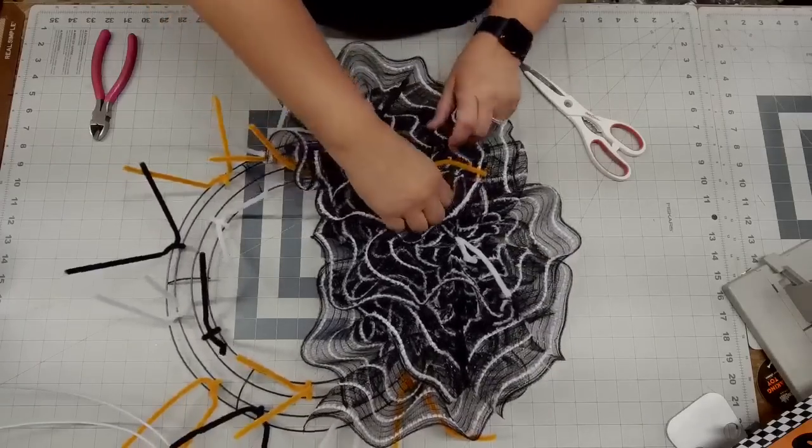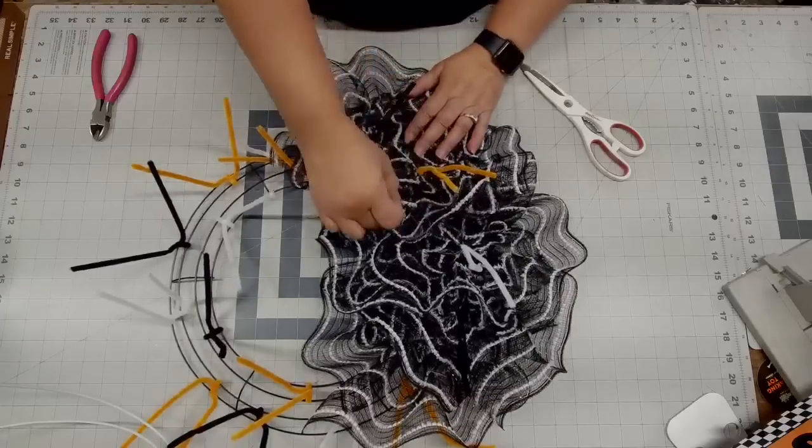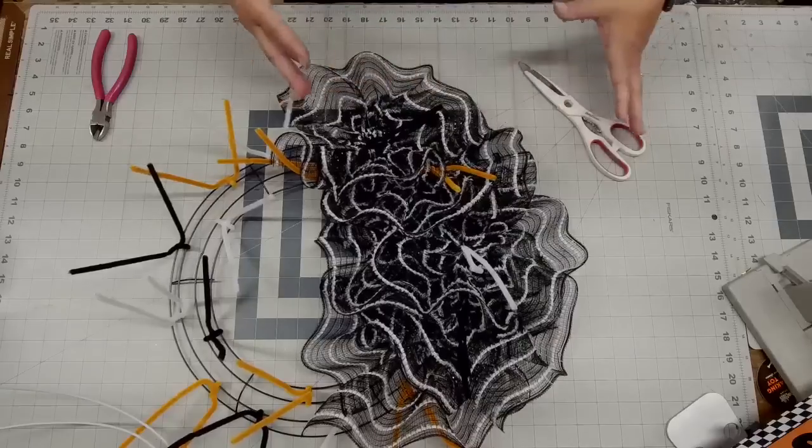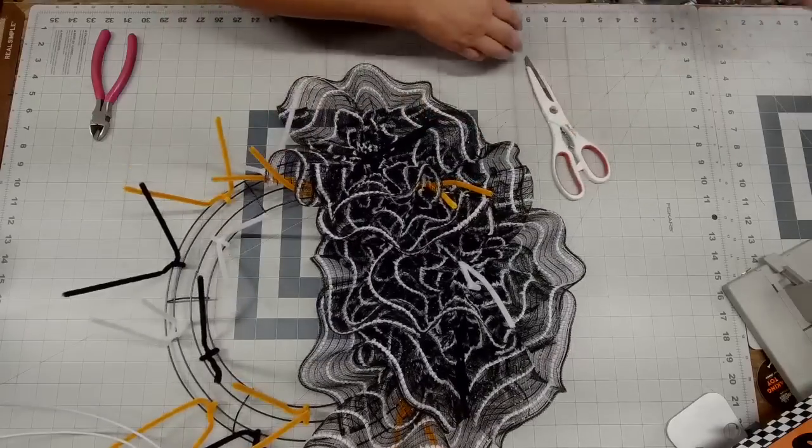So fold the edges down. See how we have a nice line going in here? This way, when I go to add my ribbon, it's all set up, ready for us to go ahead and lay ribbon in.